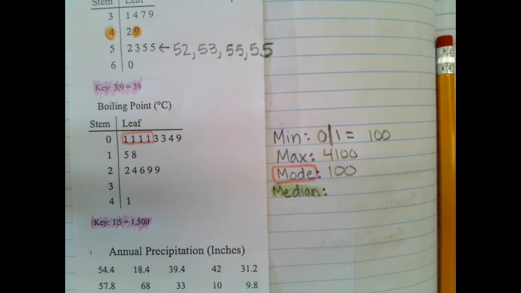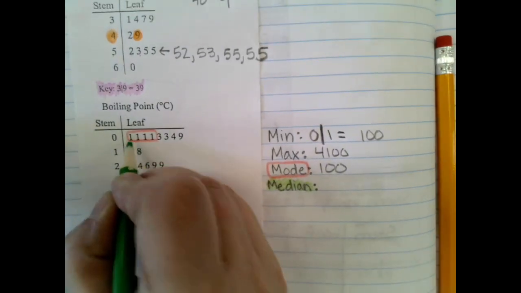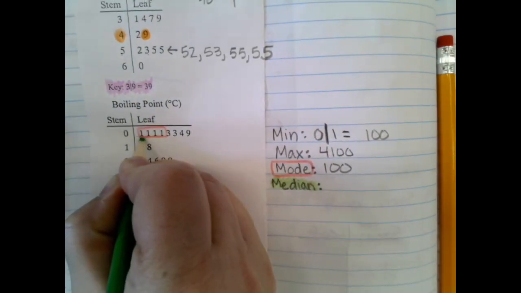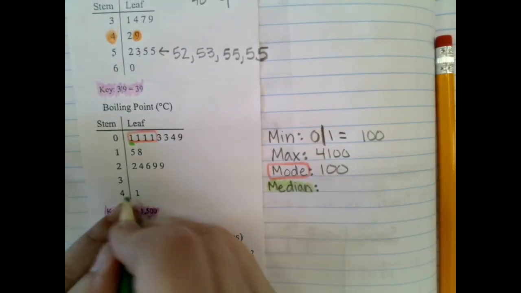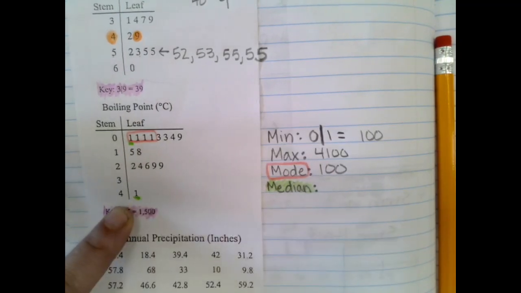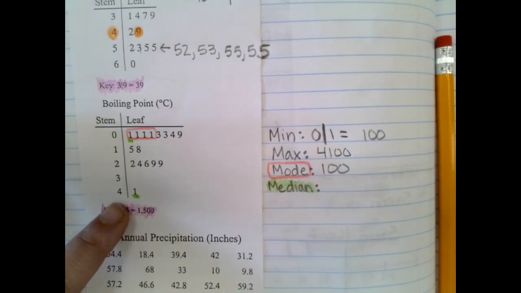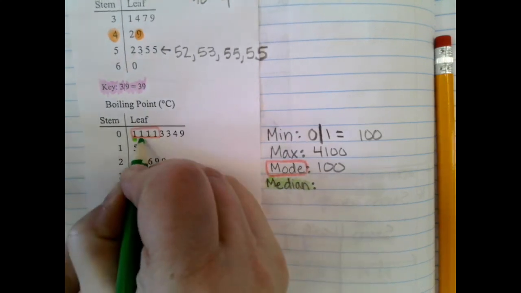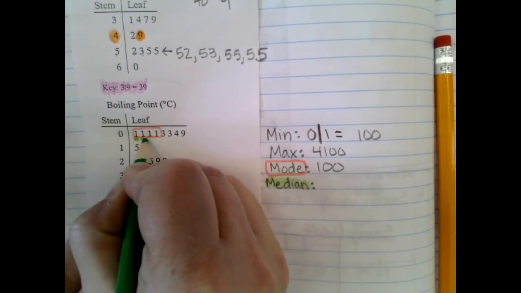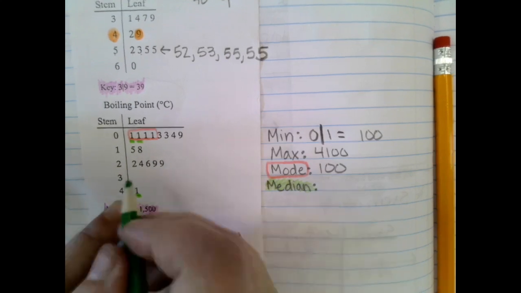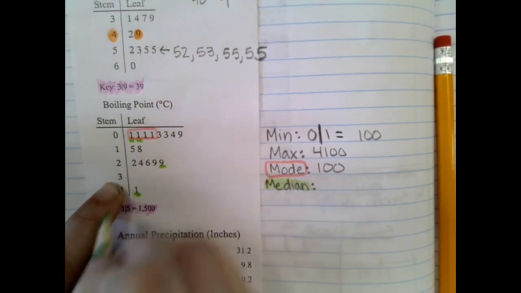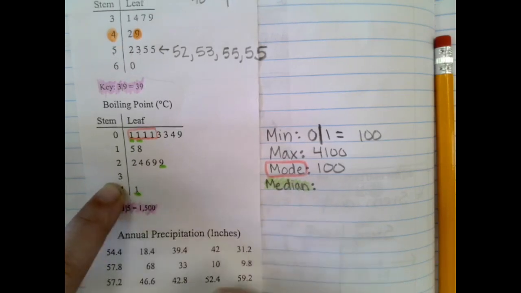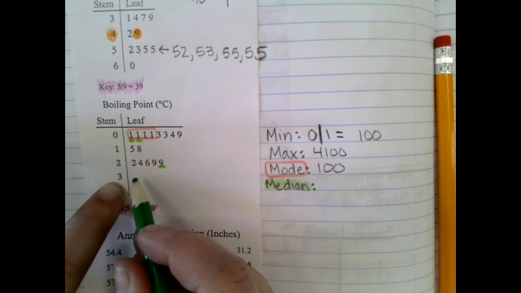All right, so I'm going to start with my smallest. My smallest is this first 100. I'm going to use green to kind of show this, and I'm just going to underline. So that 100 goes with the 4,100. That would be our biggest, so those match. And I'm going to work my way towards the middle. So now I have this 100 would match with the 2,900. 3 is here, but do we have any 3,000s? Nope. If we did, we at least would have a 0 or a 1 or a 2.